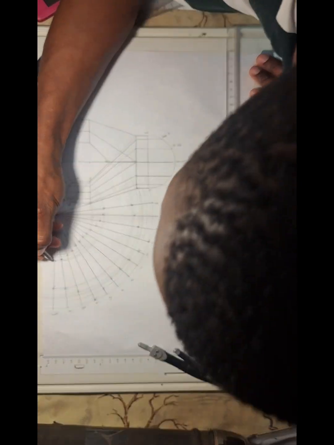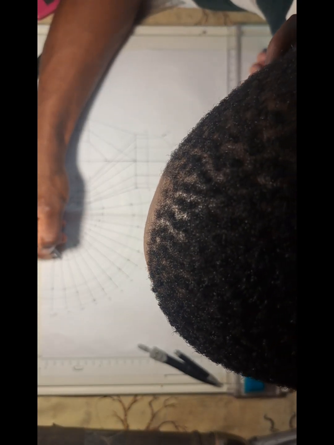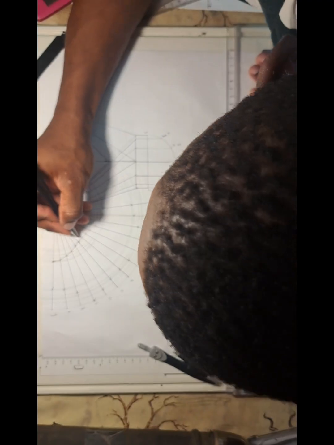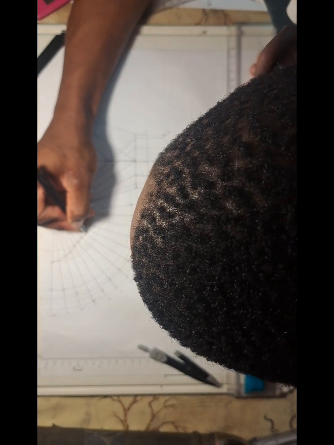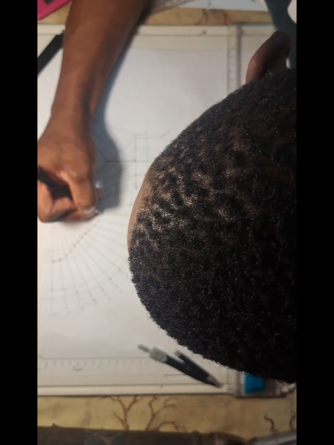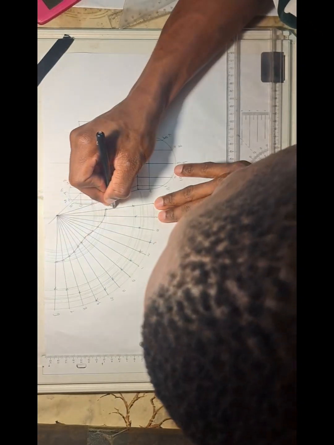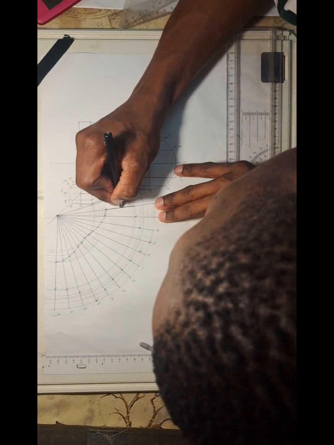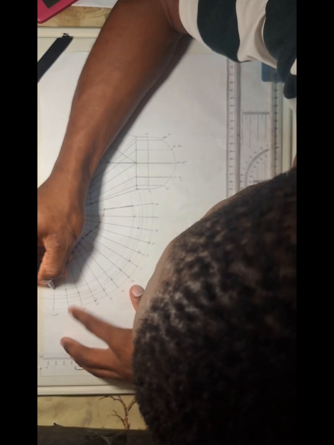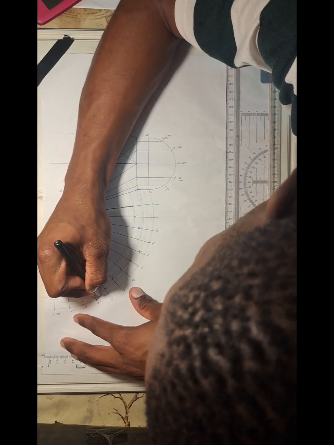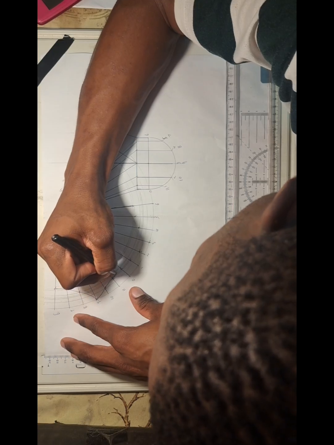So this thing is going to go like this. Remember, you have to use a flexible ruler here. Me, I'm just doing it by hand, guys, but to get marks, you have to use a ruler. This thing is going to go like this.